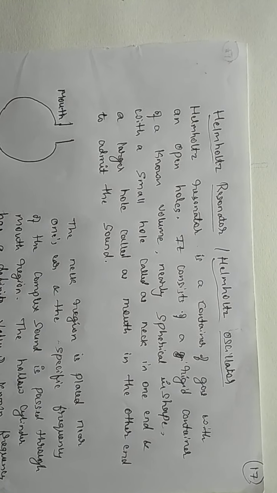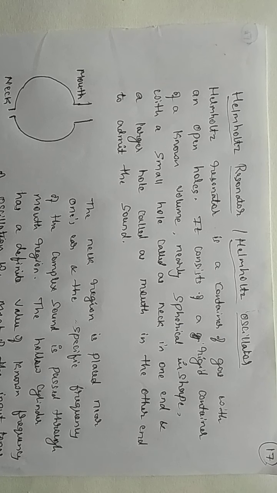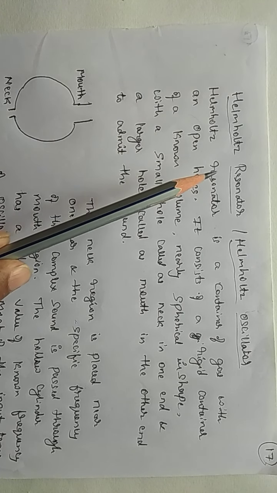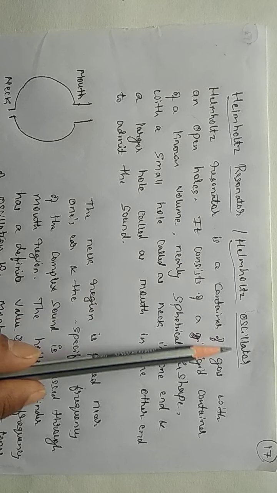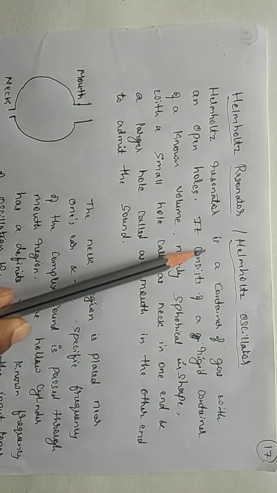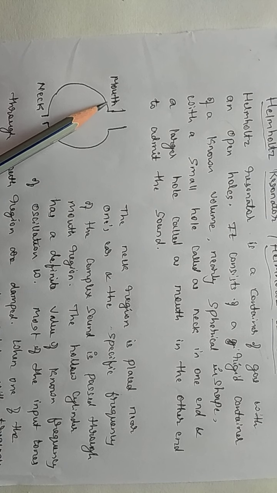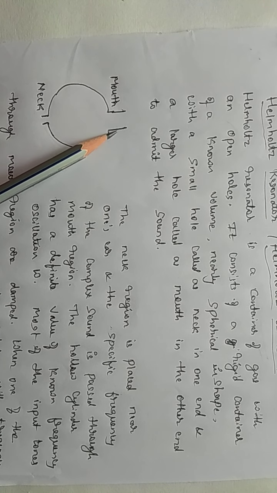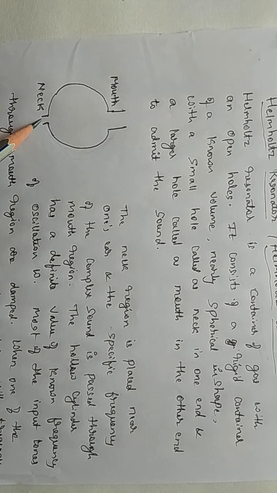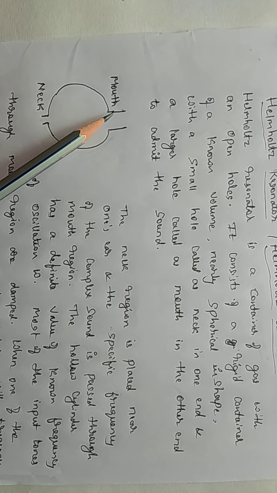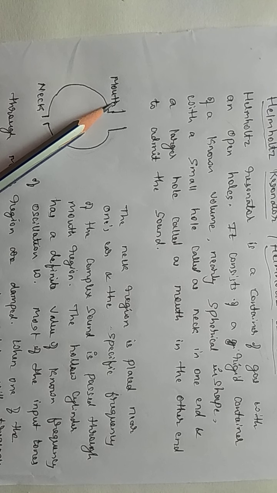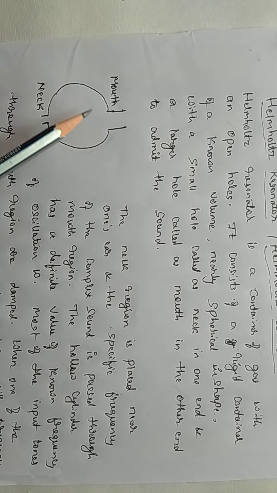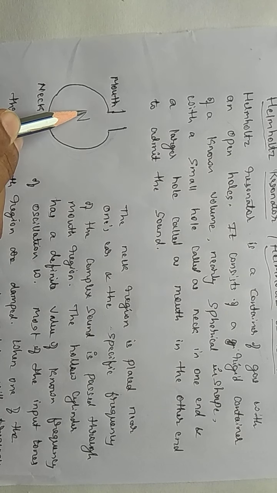Next, the last one is the Helmholtz resonator. As I said, it will be discussed later. So what exactly is the Helmholtz resonator, also called the Helmholtz oscillator? It is made up of a vessel, maybe a metallic vessel, such that it has two ends. One is a small opening, which we call the neck. The other is a comparatively larger opening, called the mouth. It has a known volume V.